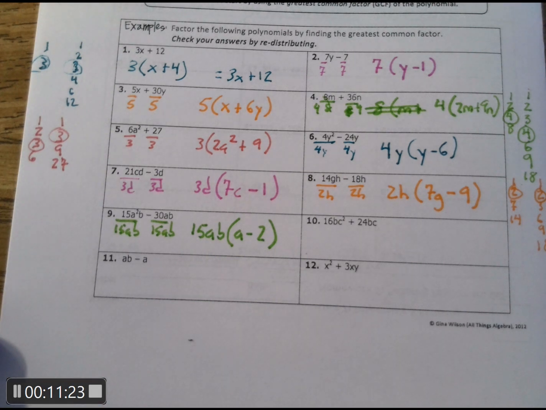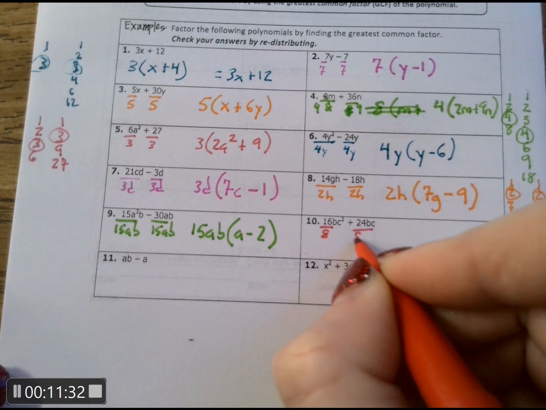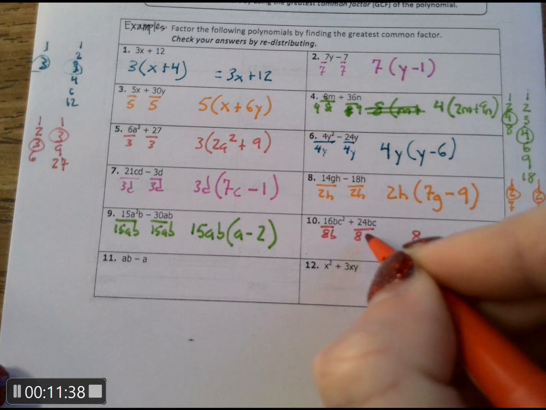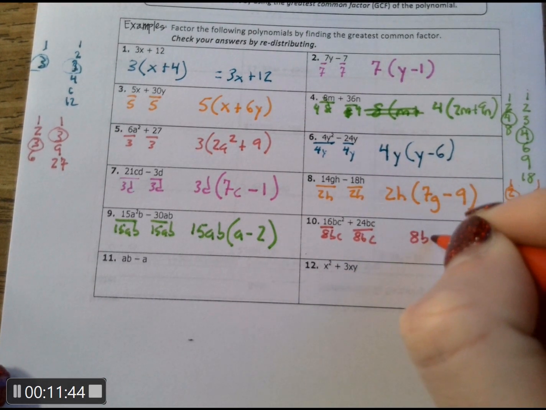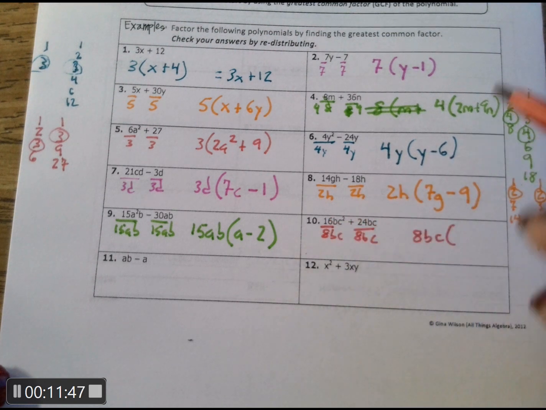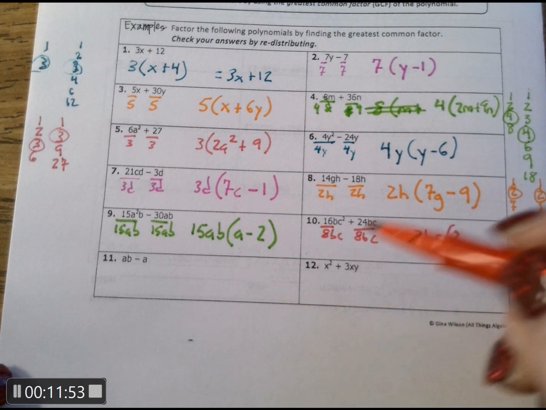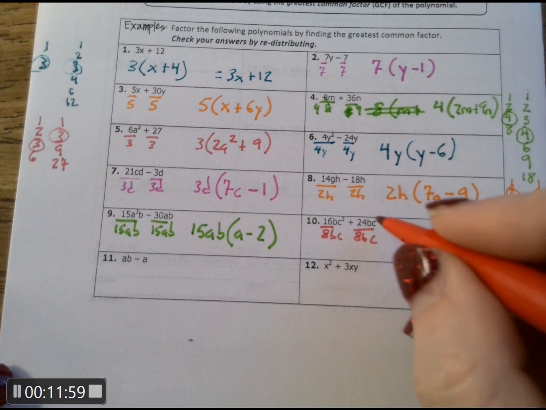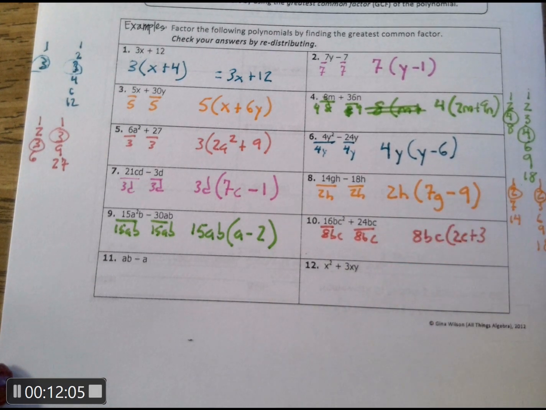Alright, for the next one, your greatest common factor, I believe, will be 8. And then is there a common letter? Yeah. We have b's, and we also have c's. So 16 divided by 8 will give us 2. B divided by b gives us 1. C squared divided by c will give us a c. And then 24 divided by 8 will give us 3. B divided by b gives us 1. C divided by c gives us 1.